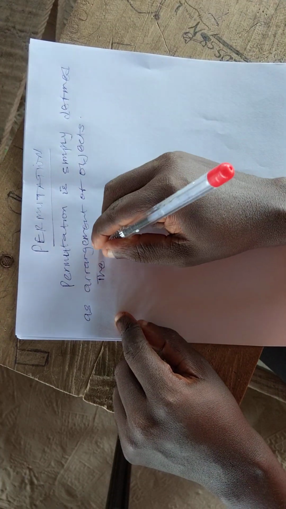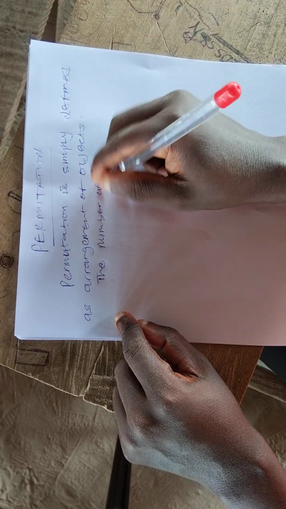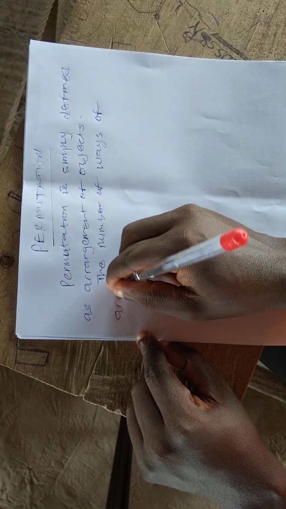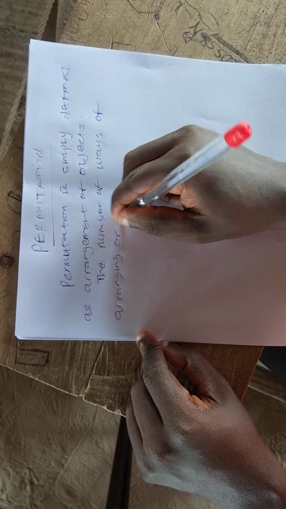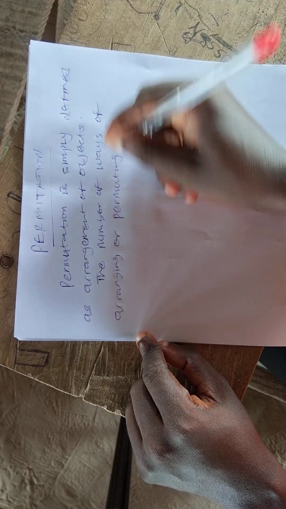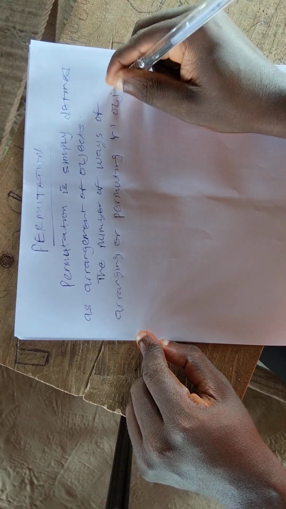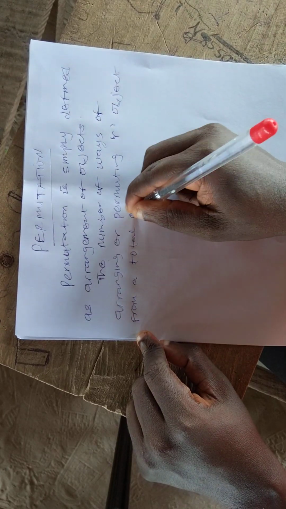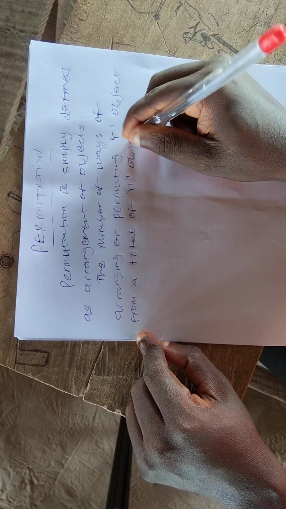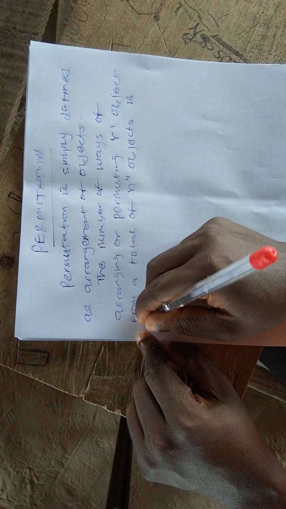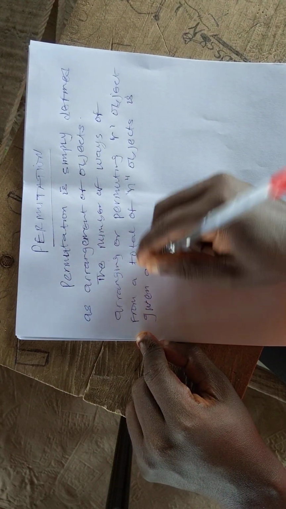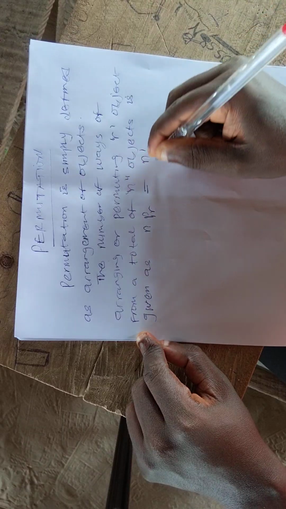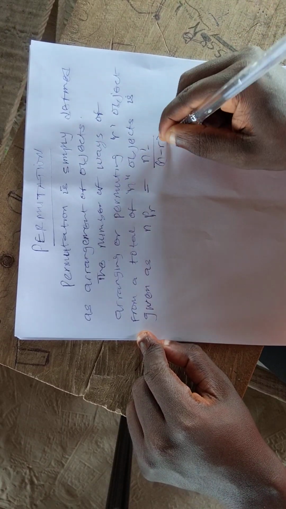The number of ways of arranging or permuting r objects from a total of n objects is given as nPr equals n factorial over n minus r factorial.